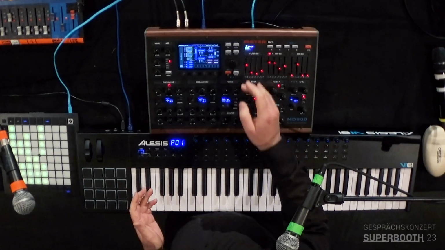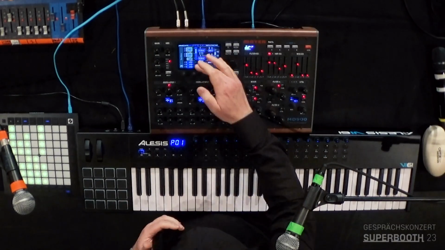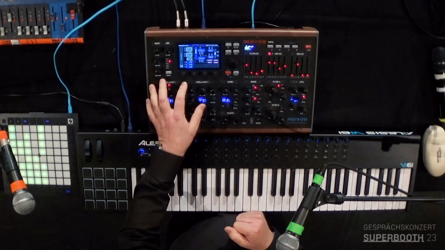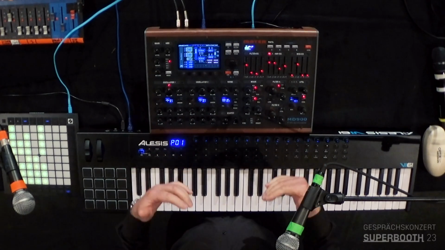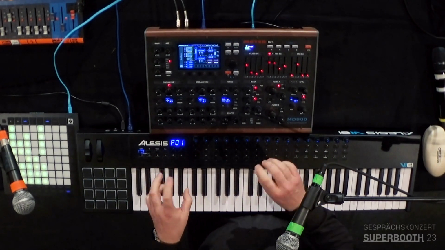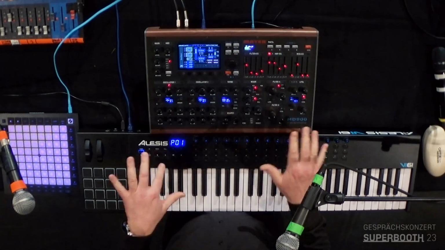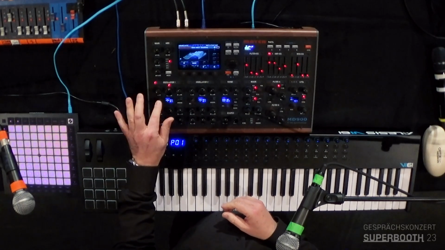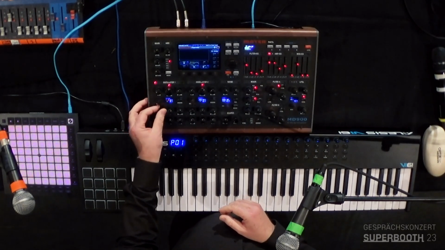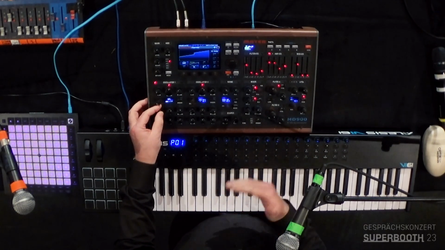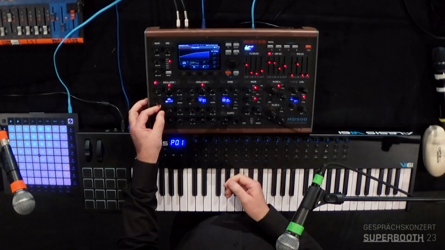Next, we have 1 more oscillator, so we have 2 wavetable oscillators. We can switch the wavetable oscillator as well to an algorithm oscillator. That means it's more virtual analog style. You can morph between different kinds of waveforms. So maybe you can see that. We can just morph from one waveform to another, and that can be modulated as well.